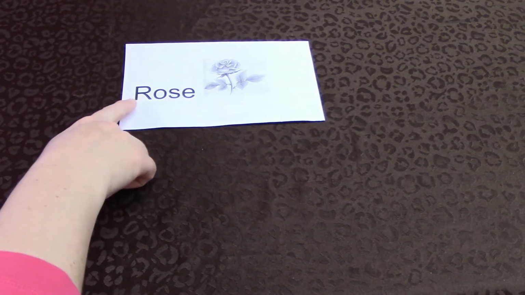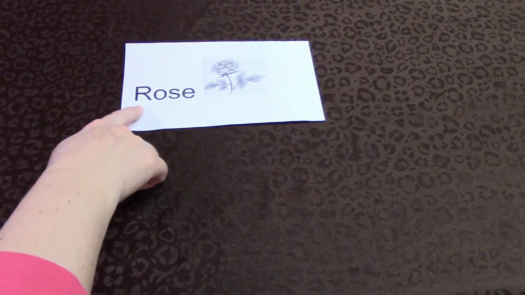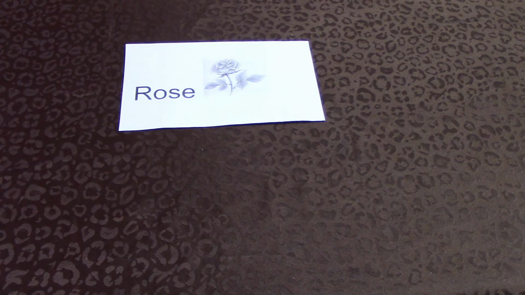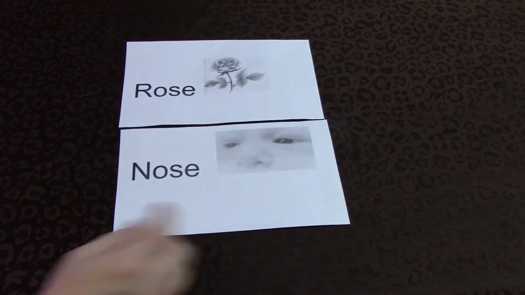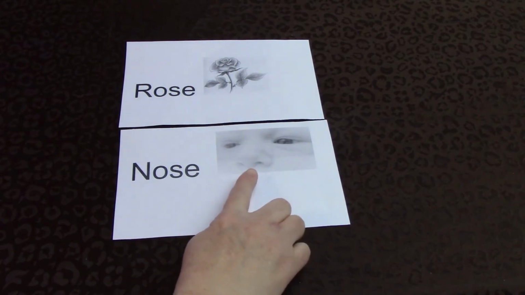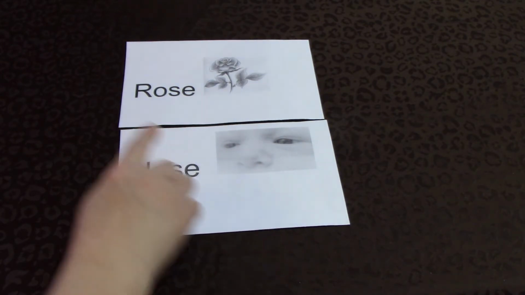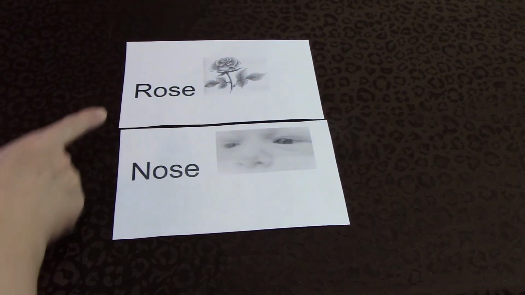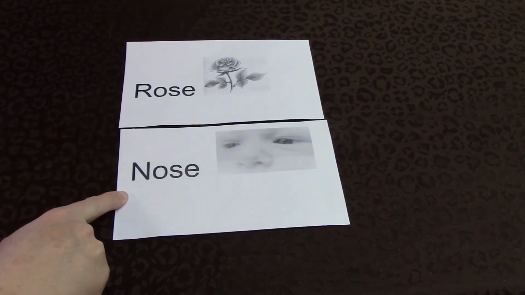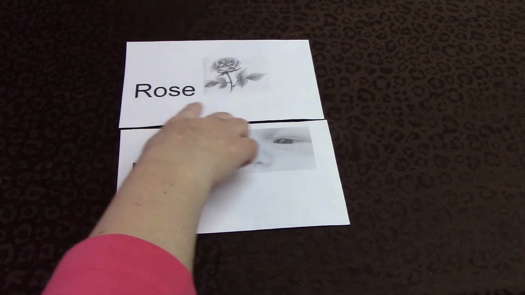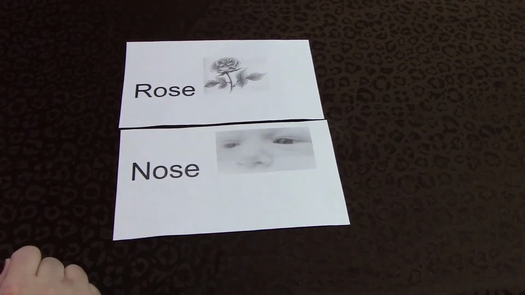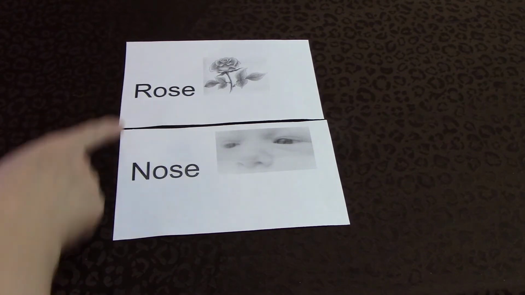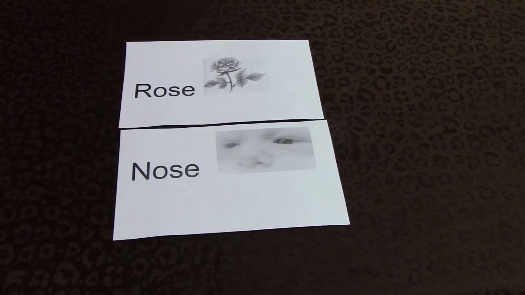Rose. Rose starts with the letter R. What rhymes with rose? Nose. Nose, rose. Rose starts with R and nose starts with N, but they both have O's in it. Rose, nose. We made another rhyme.